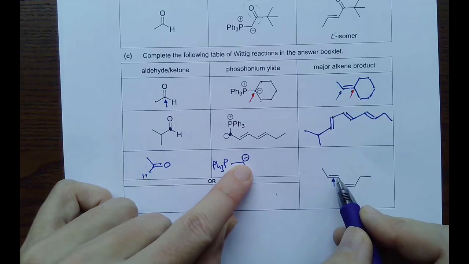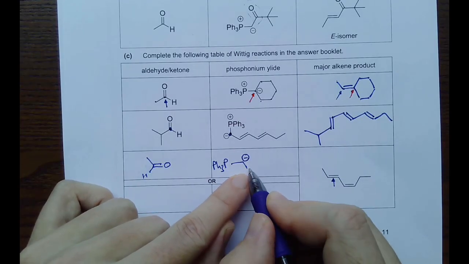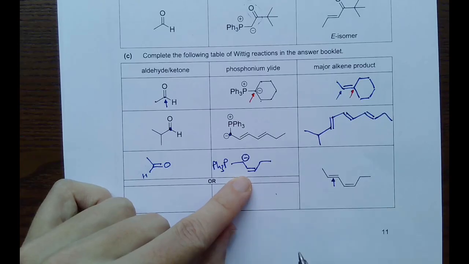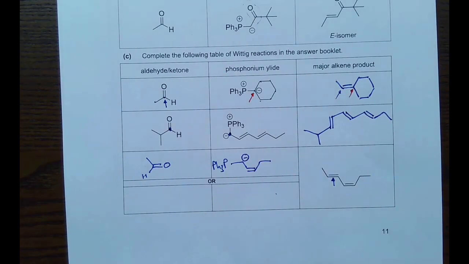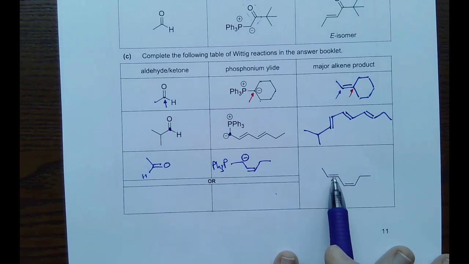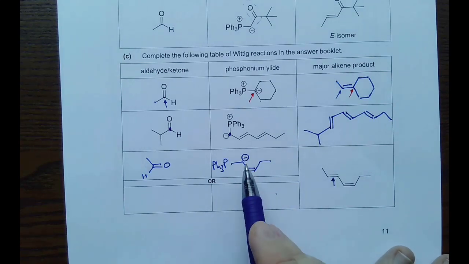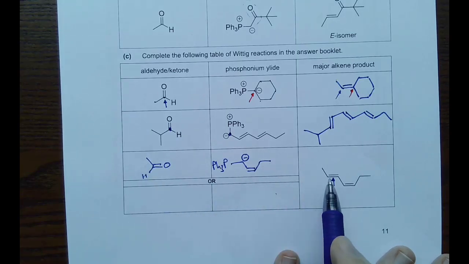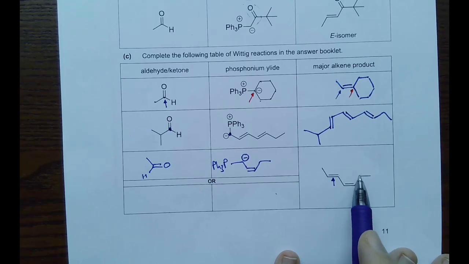So that's the carbon of the double bond, that's that carbon, then I've got the double bond, and then I come up and I have it like that. So just double check everything else makes sense. So this is the E isomer, and I've got a double bond next to my negative carbon, so that makes sense. And then I've got 1, 2, 3, 4, 5, 6, 7. 1, 2, 3, 4, 5, 6, 7.